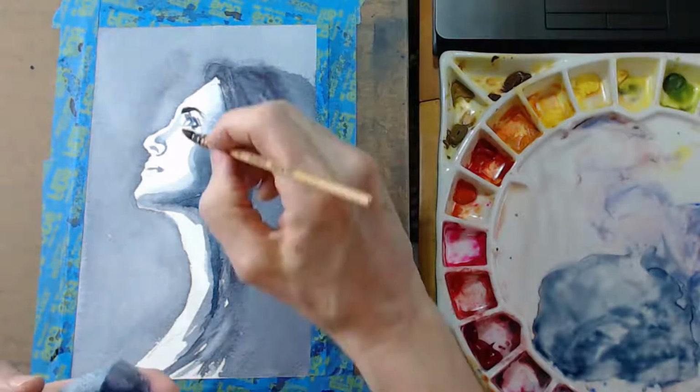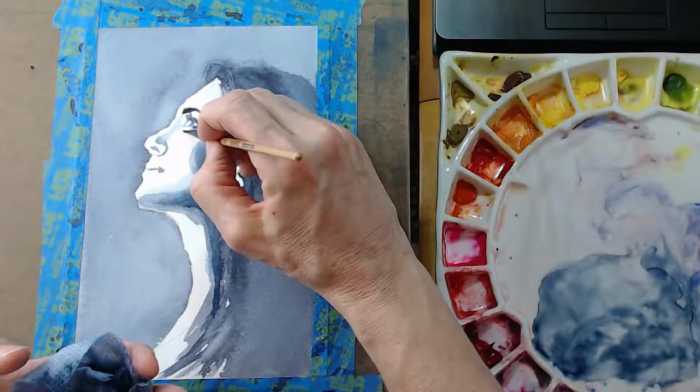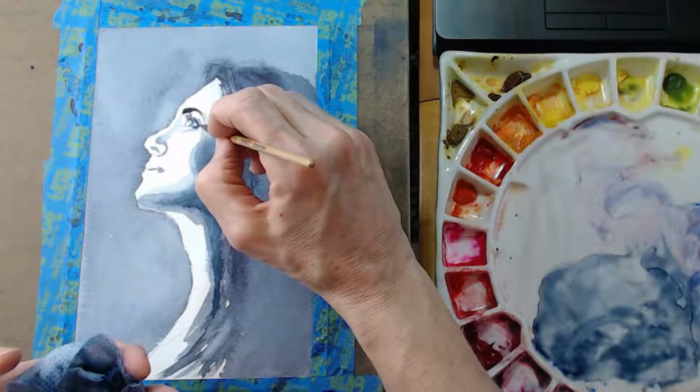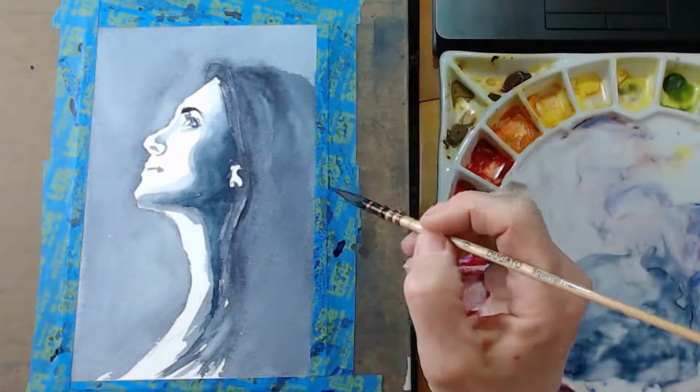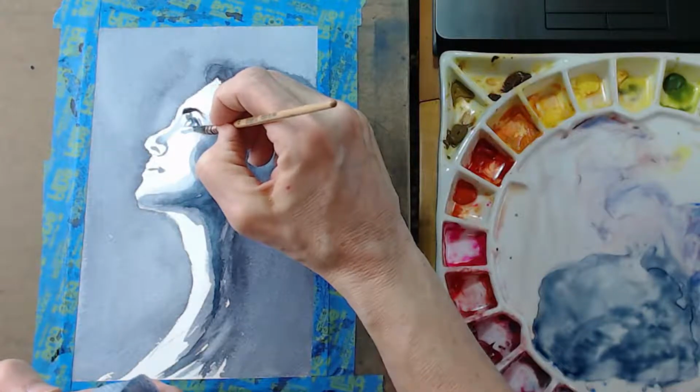And I think I'm going to drag some of this darkness into the area below her eye, because there is this little thing here. I want to say the bags below her eyes. She doesn't really have bags below her eyes. Very pretty lady. But I'm just saying, there's a little bit of a shadowy area here.